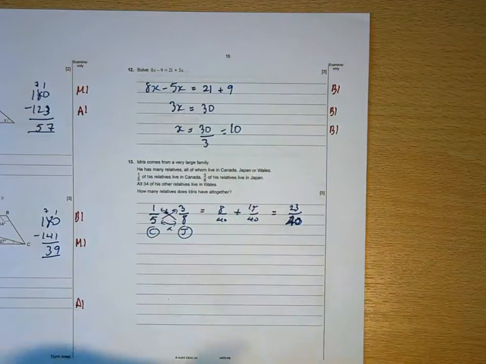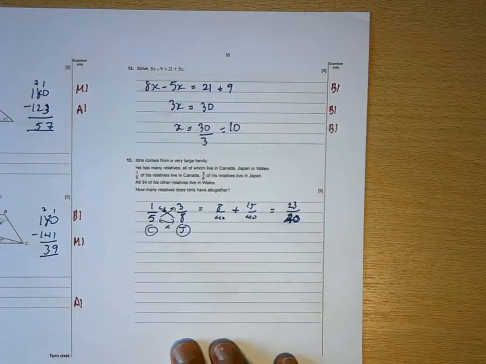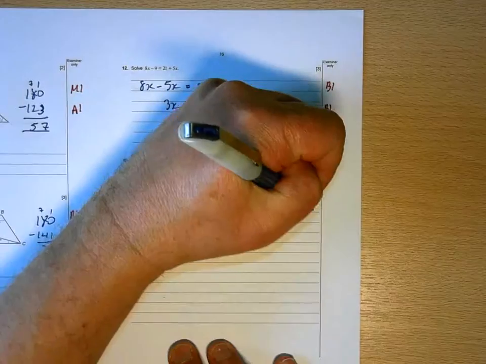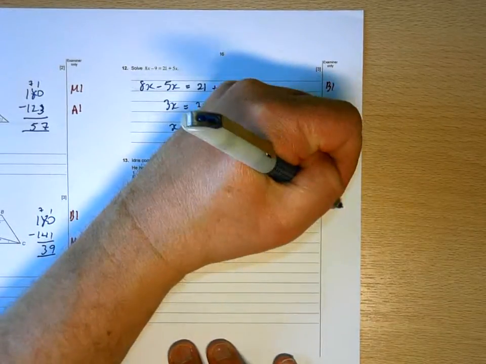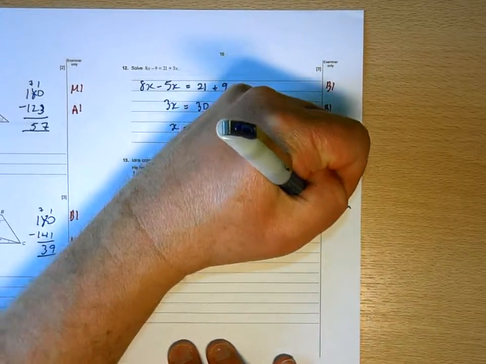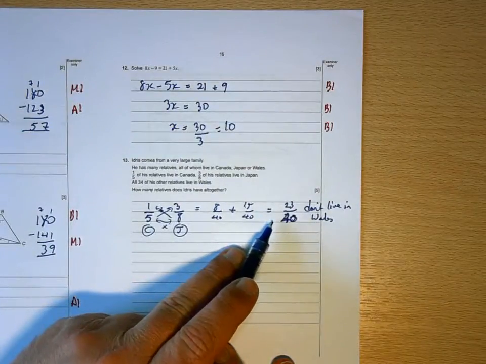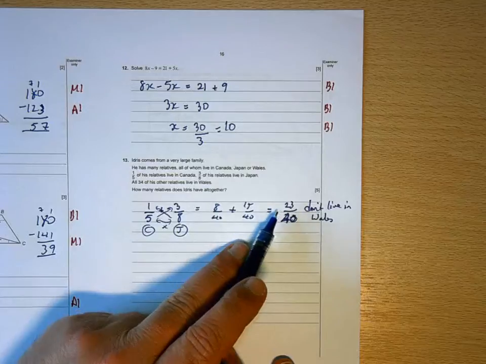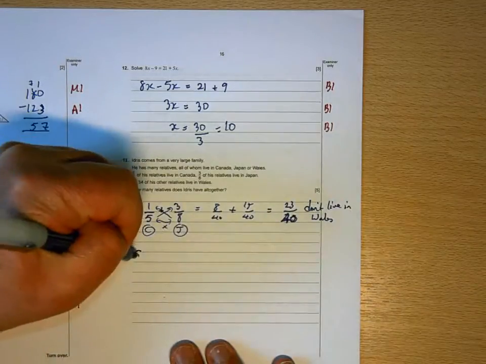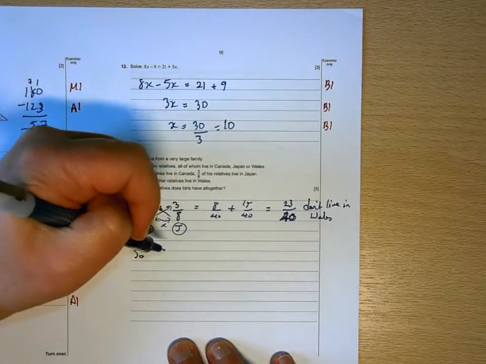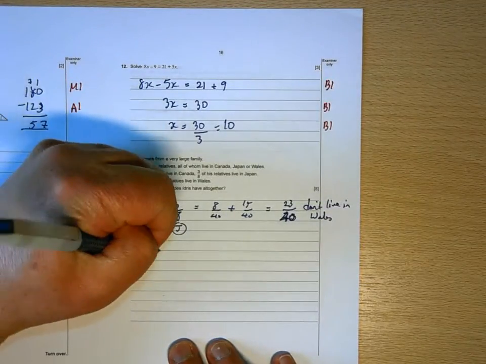So the ones that don't live in Wales are 23/40. So the fraction, the rest of them do live in Wales. So to make that 40 out of 40, it's going to be 17/40.